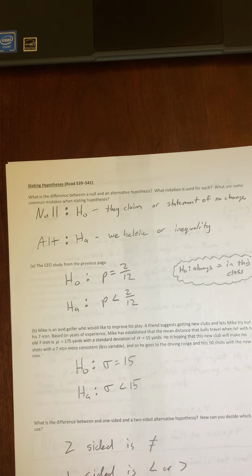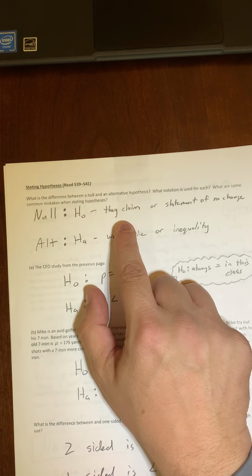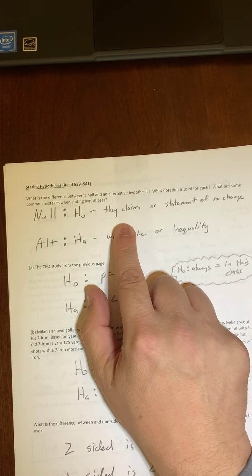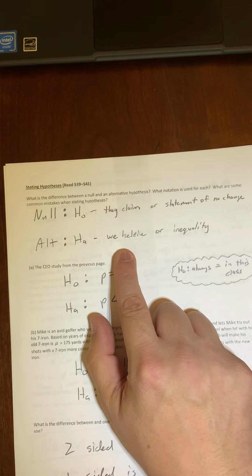The state step, you will state a null and alternate hypothesis. Now, that's a lot of big words and it seems scary, but H sub 0 for the null hypothesis, H sub A for the alternate hypothesis. Okay, these are not the book's words, these are my words, what they claim and what we believe.